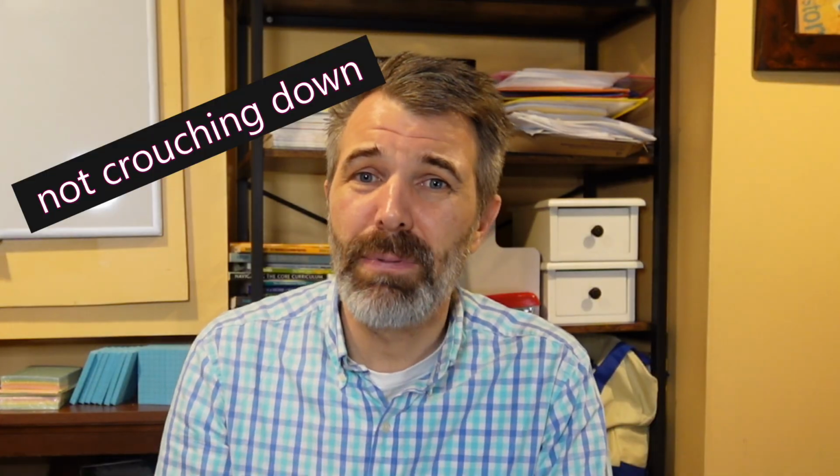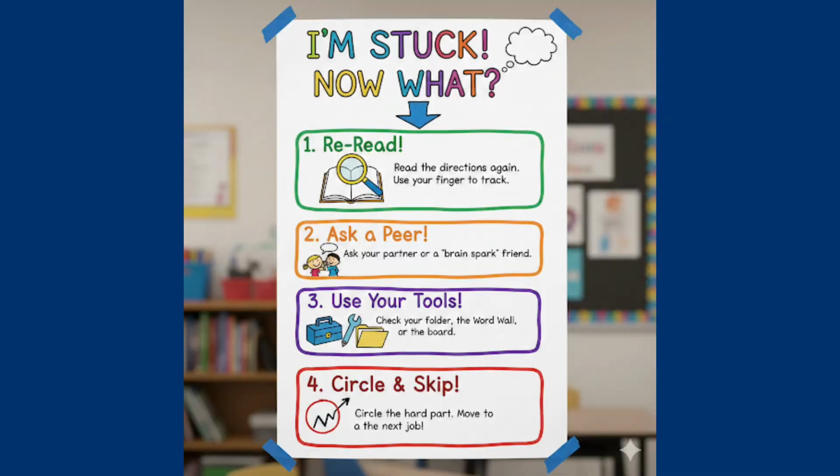And here's the no rescue rule I want to talk about. We're going to set a timer for 10 minutes. Your job is to be a ghost. To circulate, you observe, you take notes, but you don't rescue. This is the hardest part. If a hand goes up, your instinct is to swoop in. Don't. Instead, use nonverbal cues. Point to an anchor chart. Point to their partner. Point to the directions.